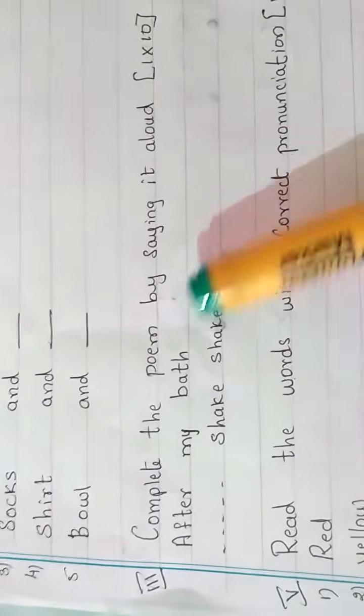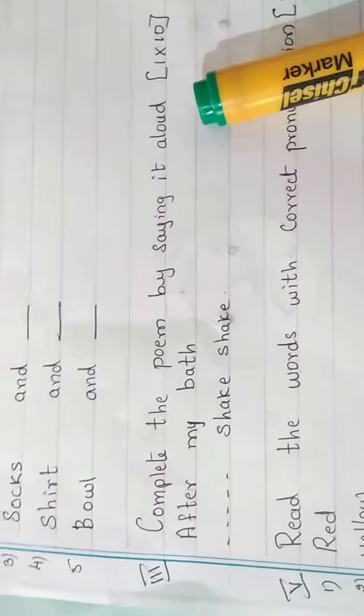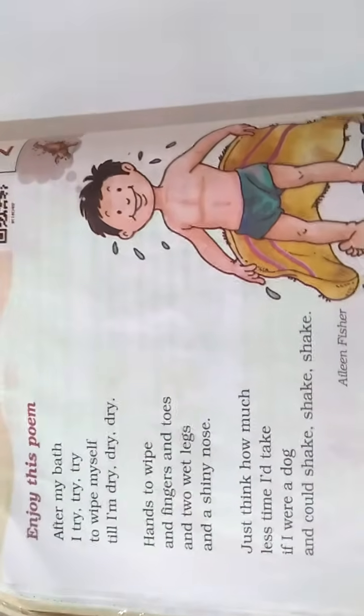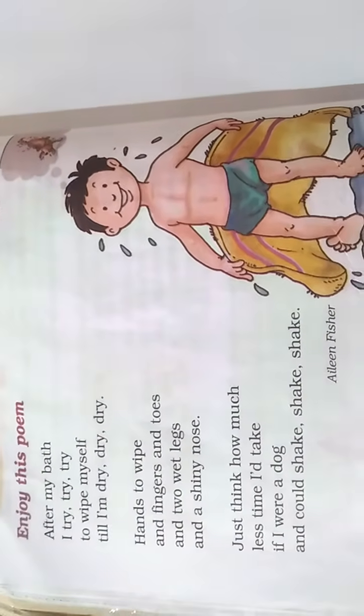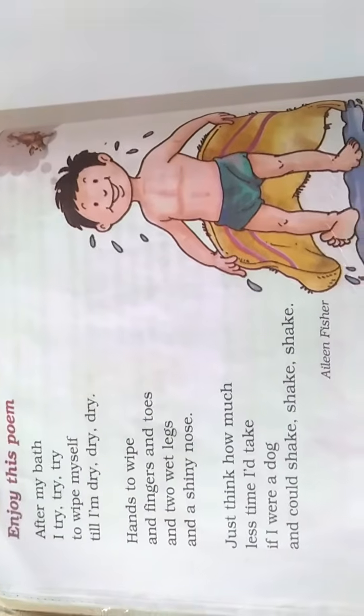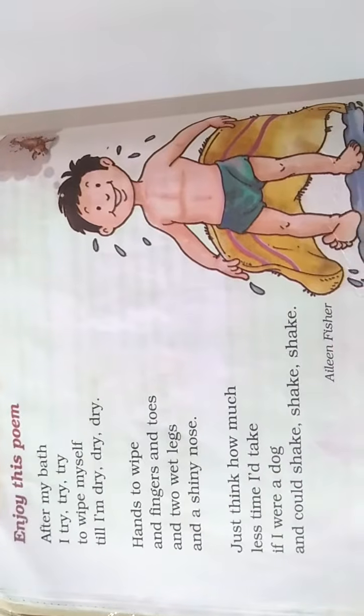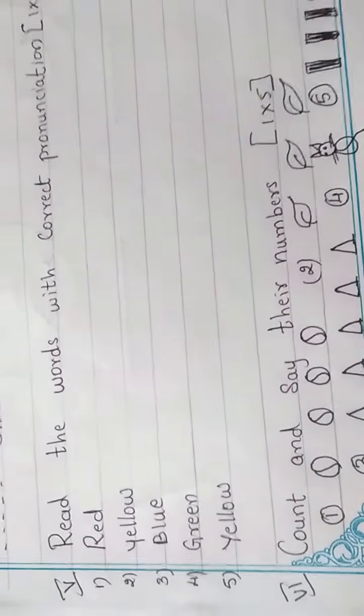Next one. Complete the poem by saying it aloud with correct pronunciation and action. So this is 10 marks. We find this rhyme in a textbook. You can find the rhyme here from the textbook, After a Bath. Here the child has to recite the poem aloud with correct pronunciation, tone and stress with correct accent.